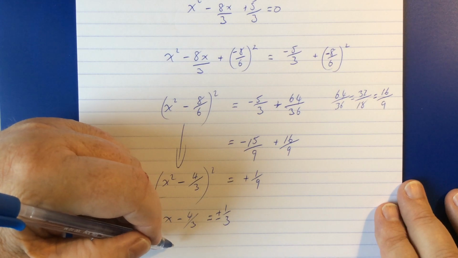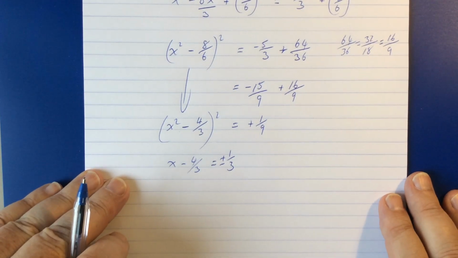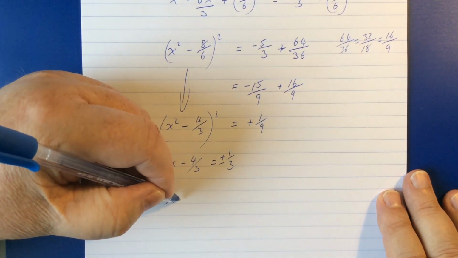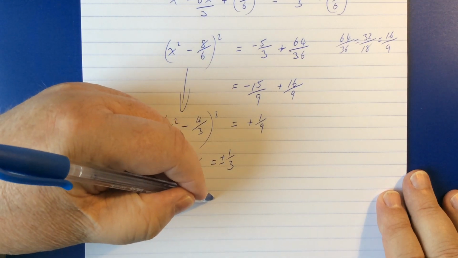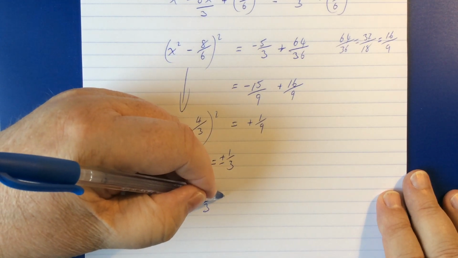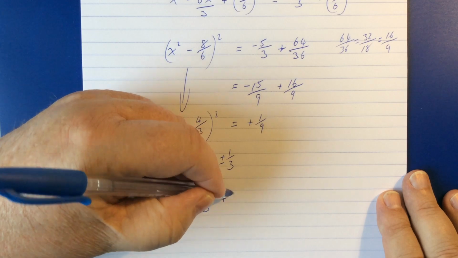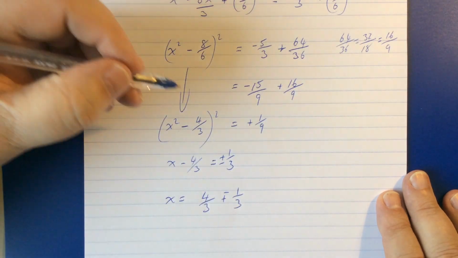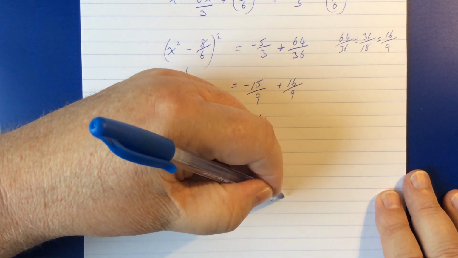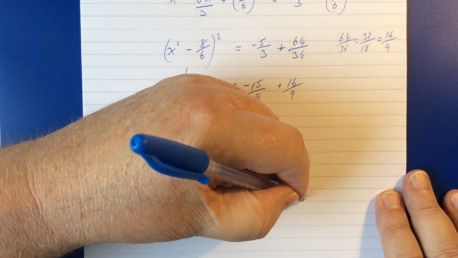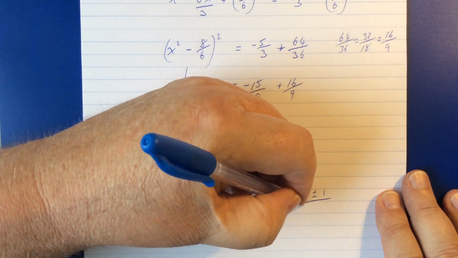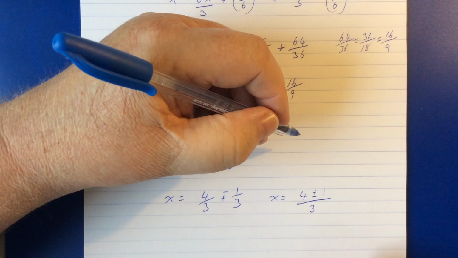Okay, so x therefore is equal to 4 on 3 plus or minus 1 on 3. Tidy that up. x is equal to 4 plus or minus 1 on 3.